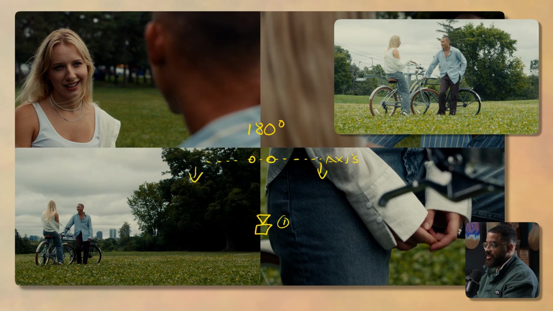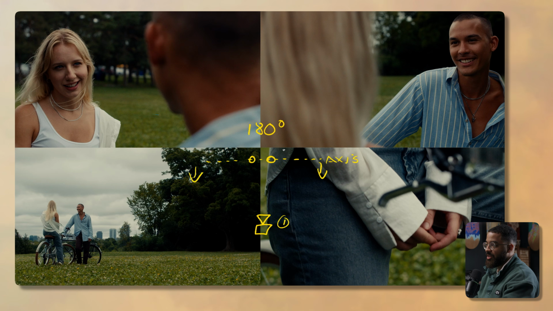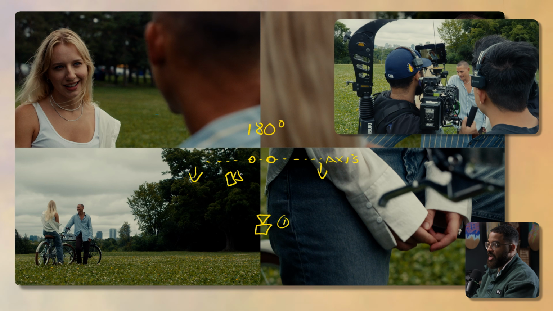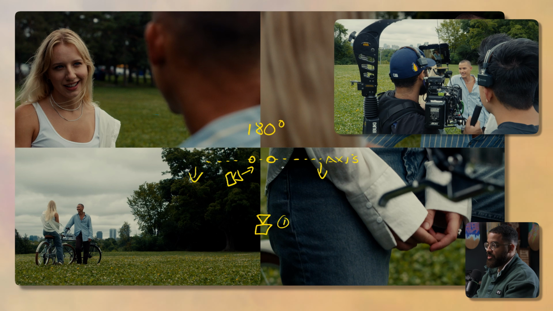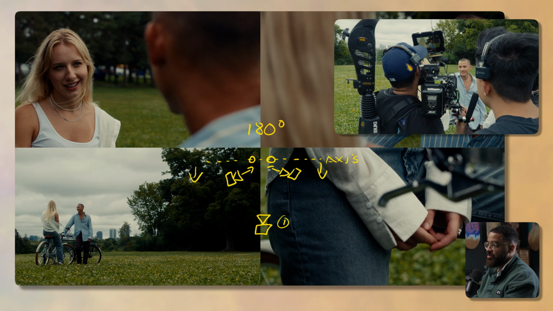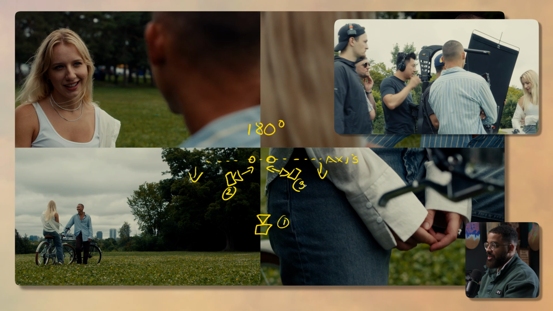If I jump the axis and start shooting here, and I'll give you an example of not necessarily what that looks like, but talking about it with this cross coverage, it's going to look very weird in the edit. So this is my camera position 1. And then when I move in for the tights here, this is just classic cross coverage. This is the fundamentals of what you're taught about how to cover a scene, especially when 2 people are talking. This is my camera position 2 and 3.